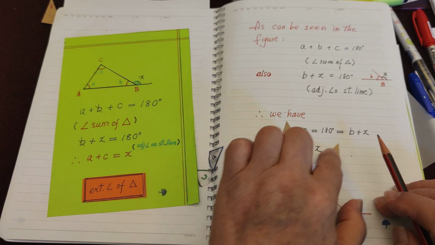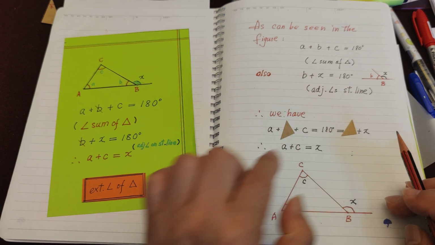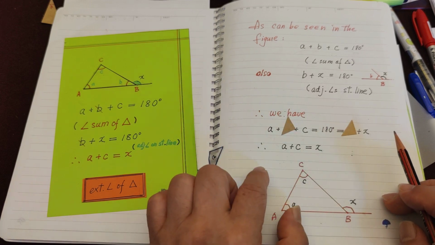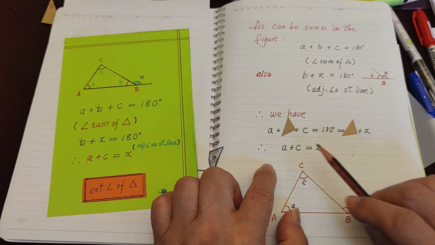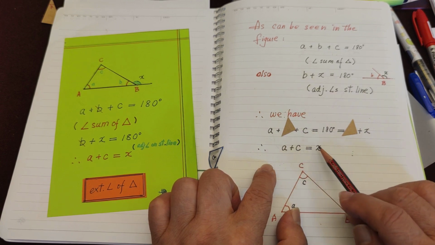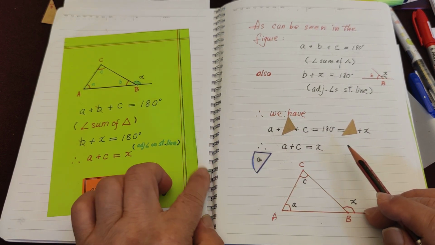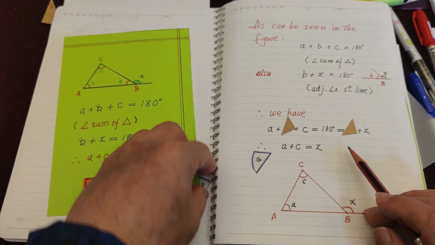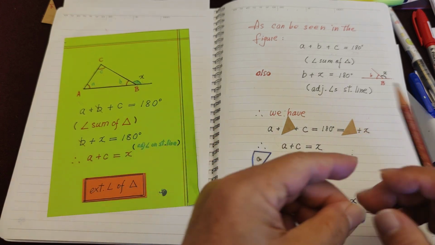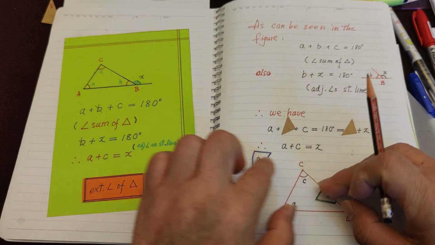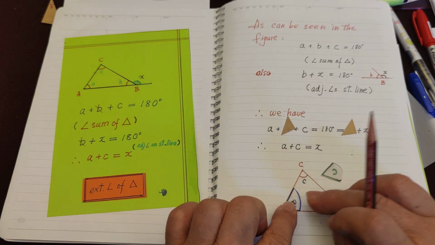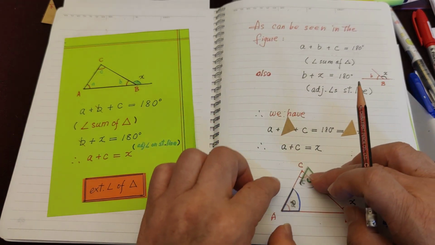So if we cover up B, or we pick B up from both sides of the equation, we have A plus C is equal to X. A plus C is equal to X. That means this is A and this is C.